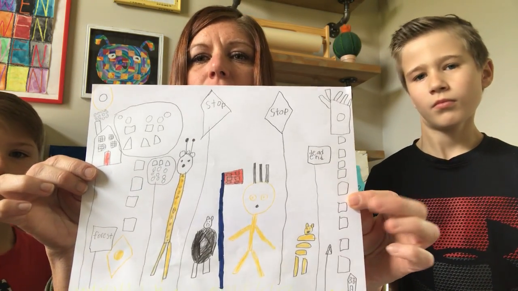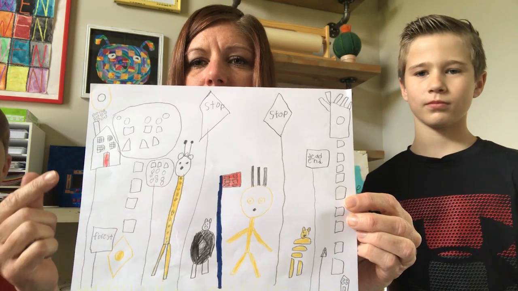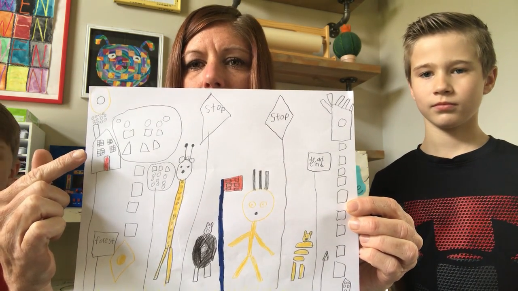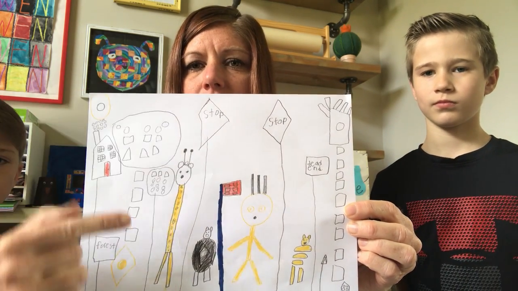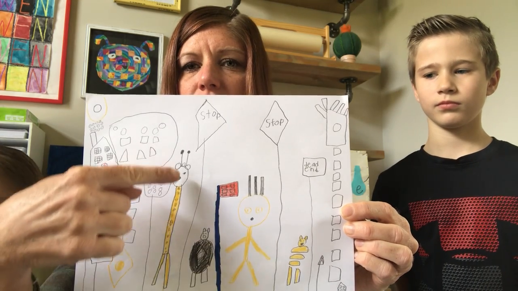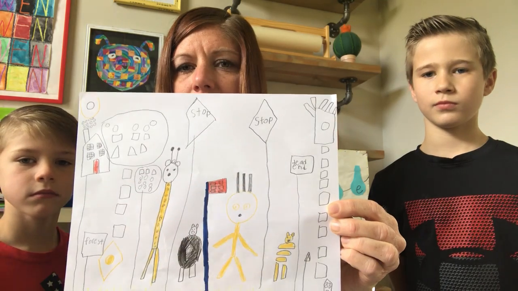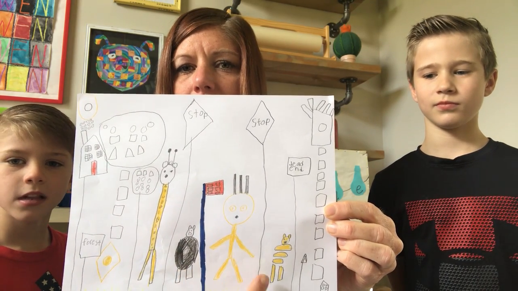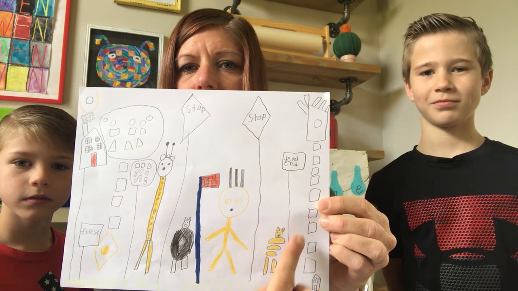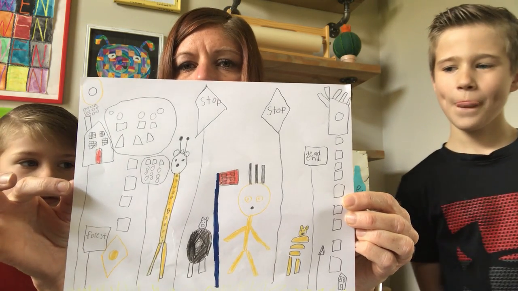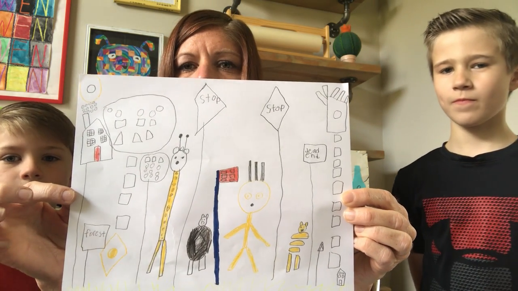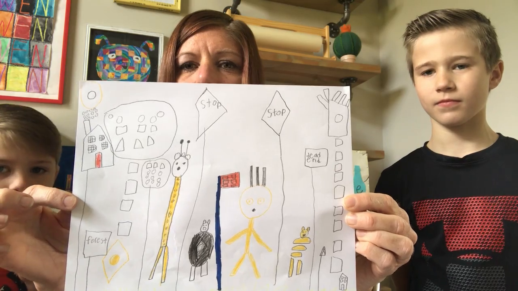He doesn't want to talk, so I'll talk to you a little bit, but he's used lots of different shapes to make a house, a big tree. My favorite part of his picture here is the giraffe. He's made some signs, like a stop sign and a dead end sign. He's got a person, a couple other animals, and then this nice big tree over here. So you can see by looking at his picture, he's used lots of different shapes to create those things in his picture. Okay, and then I'm gonna have Owen share his with you.